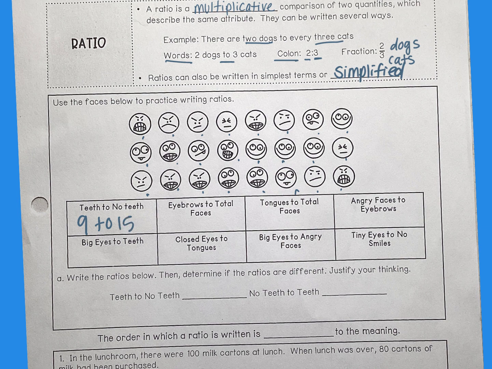Now I need to ask myself, is this in simplest form, 9 to 15, or can I reduce that ratio even further? And the best way to do that is to go through and figure out if you can divide 9 or 15 by 2. Since they're both odd numbers, we're not able to do that. So what I'm going to do here is I'm going to erase 9 to 15, and I'm going to write it a little bit smaller.